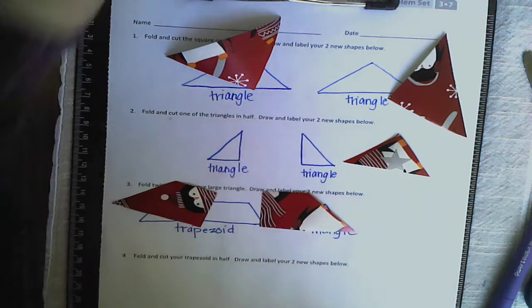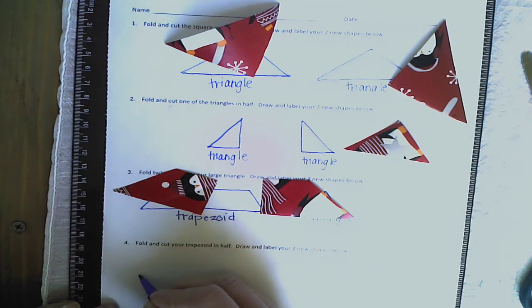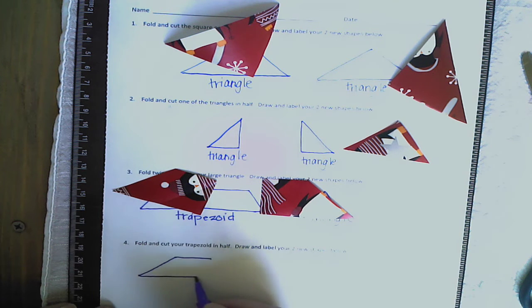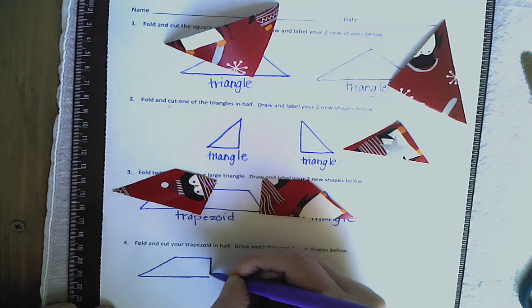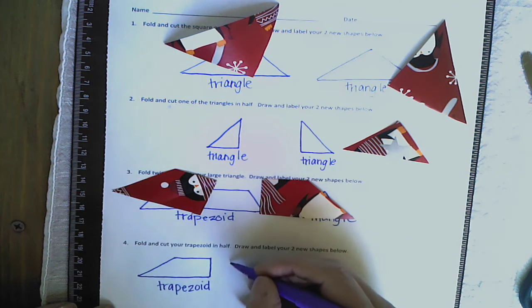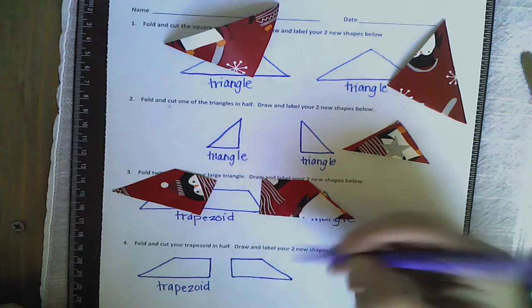And what are these two called? Trapezoids again, believe it or don't. There's one. And here's 2. Trapezoid.